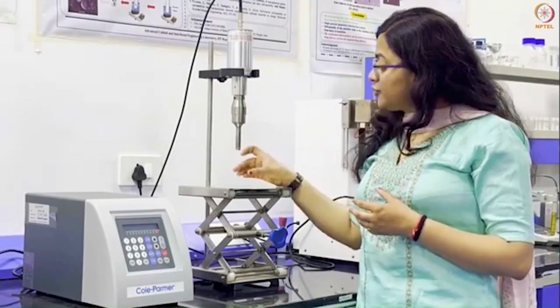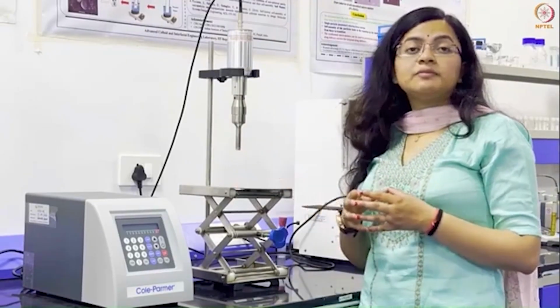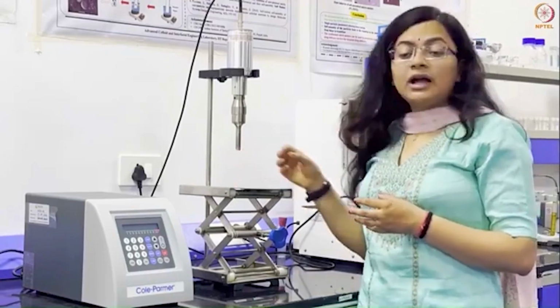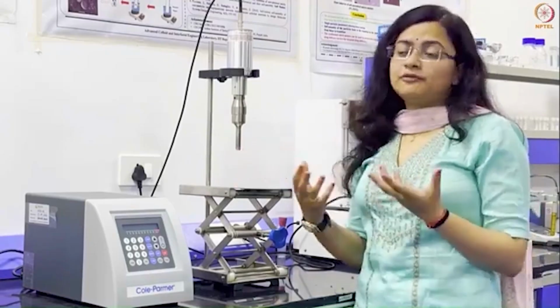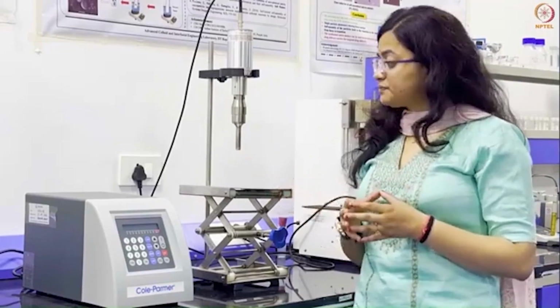Here we have to put our sample holder. Here is the place for the sample holder, which should fit in size with the probe, and it should be made of glass or plastic, and it should be compatible with the sample.